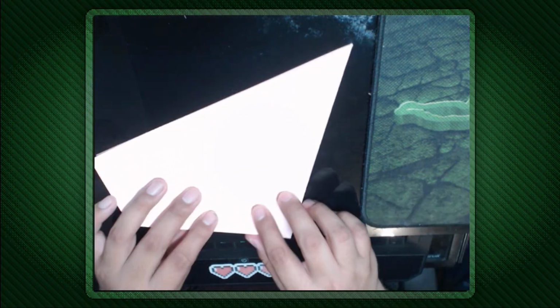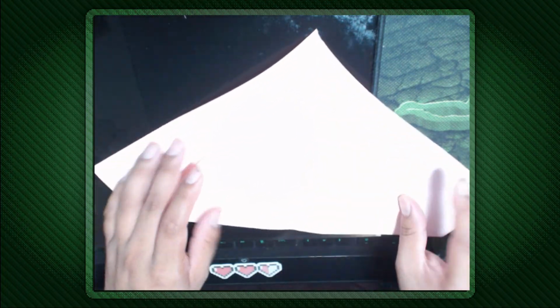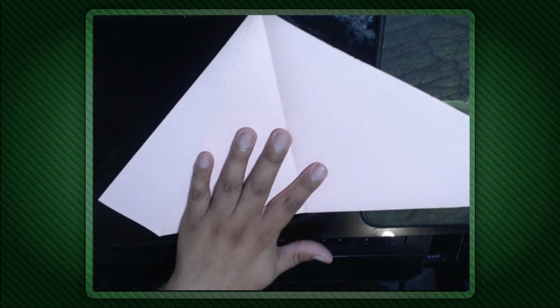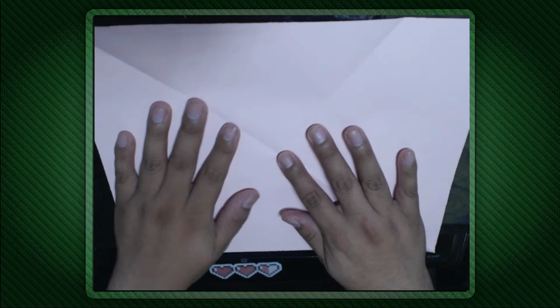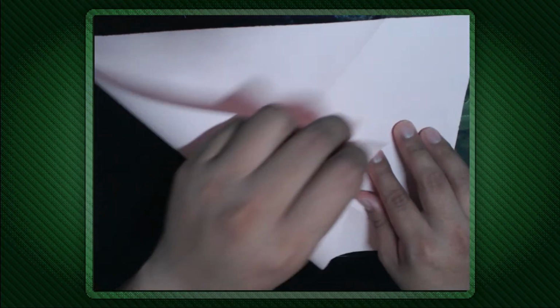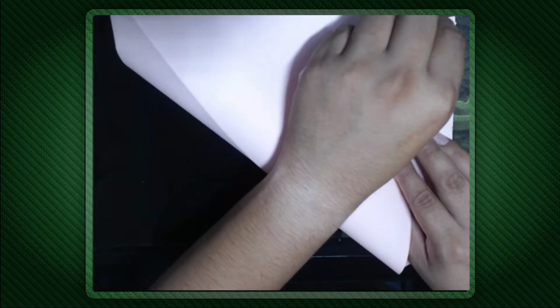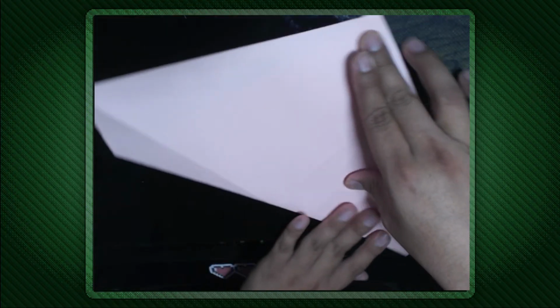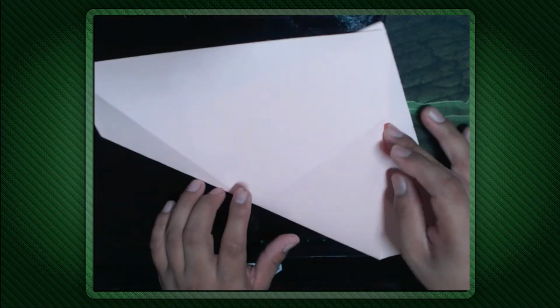And the next thing we're going to do is, alright, so we opened it back up. And now we're going to do the same thing, where we're going to connect the left side to the right side. And we're going to open it back up.